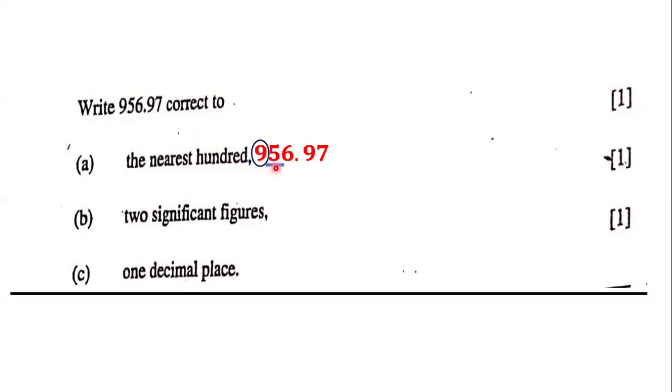Now, once it's 5 or greater, we can round up. So we add 1 to 9, and so it's going to be 9 plus 1, which is 10. And so that means that we're going to have 1,000, all right? So what we have here, we have that 956.97. When we write it correct to the nearest hundred, it gives us 1,000.